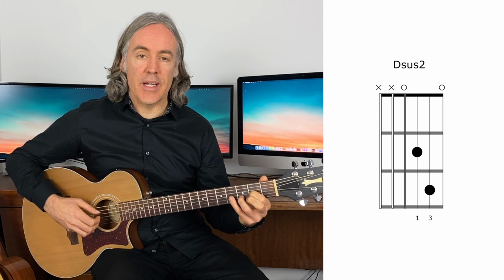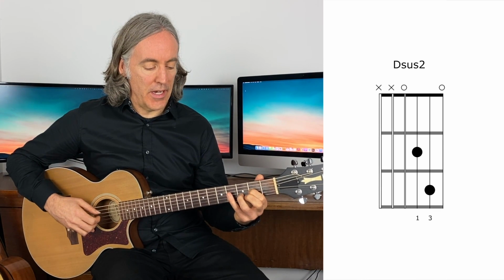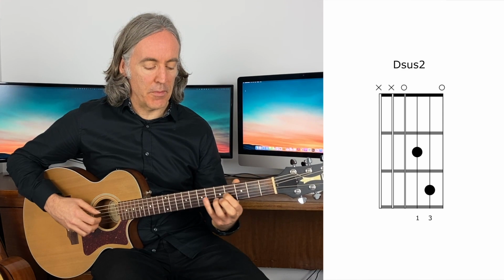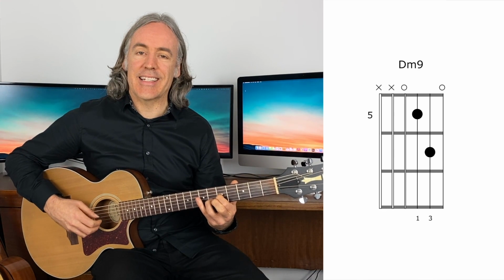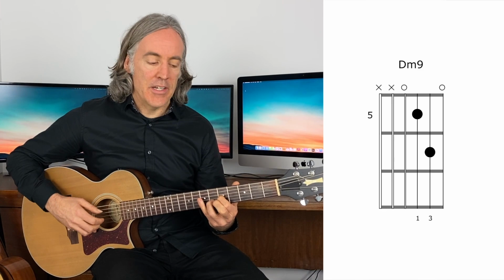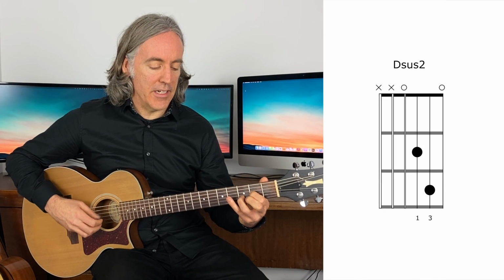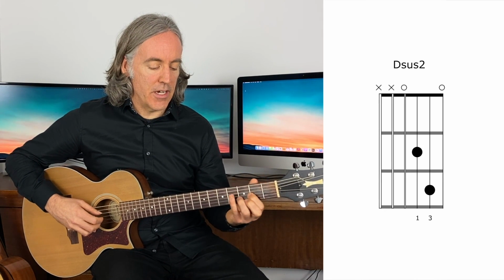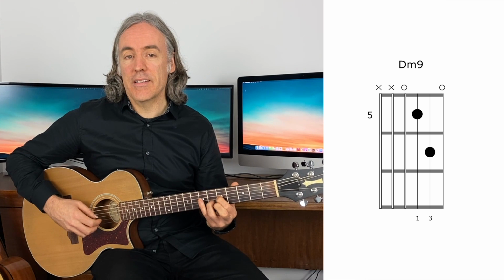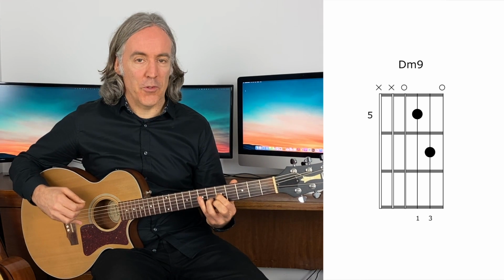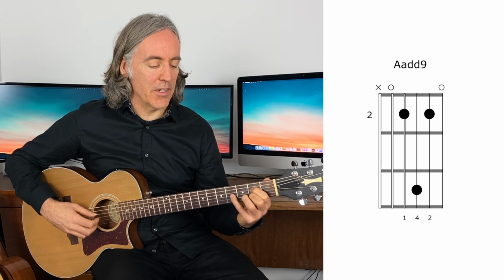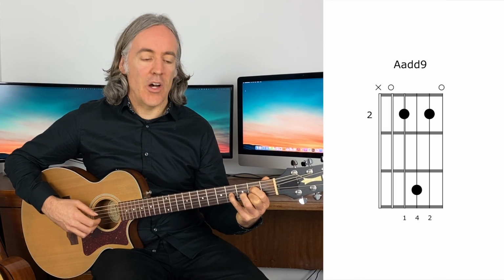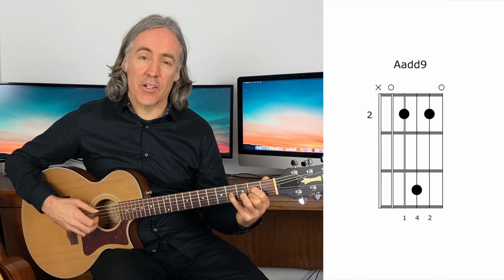Then I go to a D suspended 2, and if I take that D suspended 2 shape and move it up 3 frets, I get the D minor 9 chord there. So the same shape moved up 3 frets, goes from D major to D minor, that major 4 to minor 4 sound that's so beautiful, and then we could finish on an A add 9 chord there.